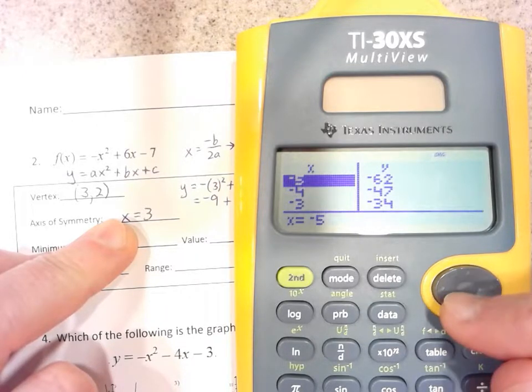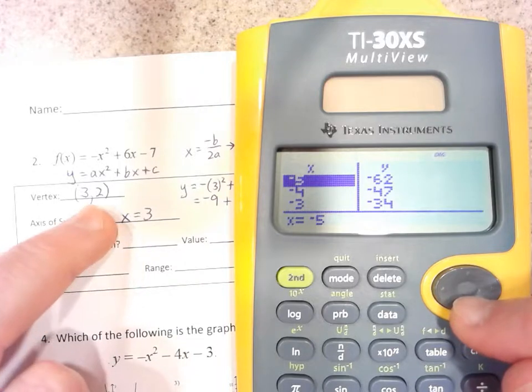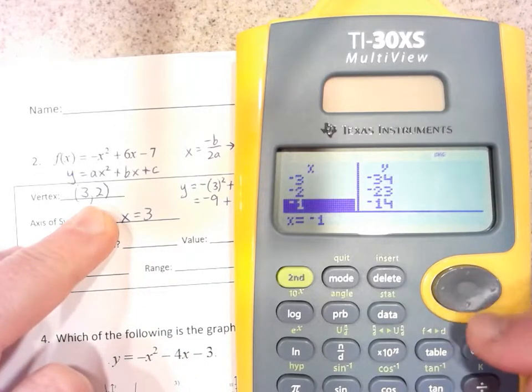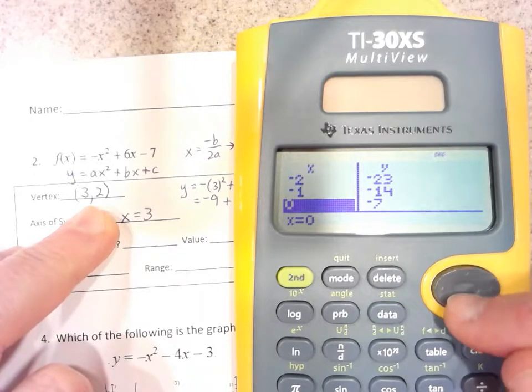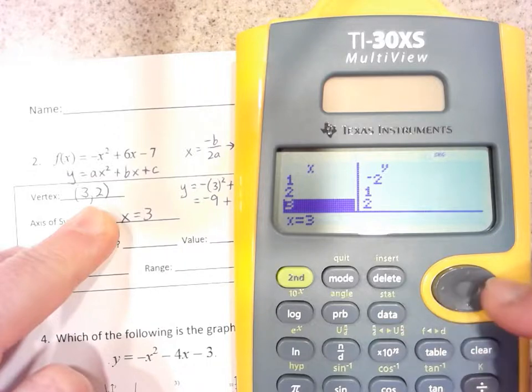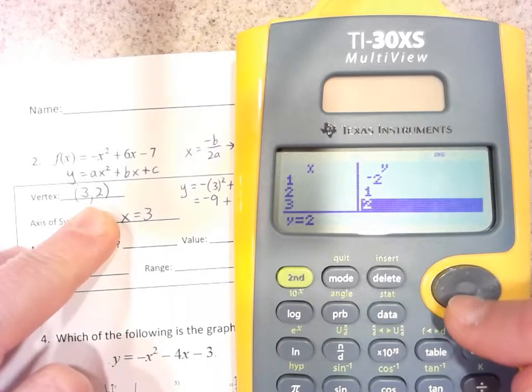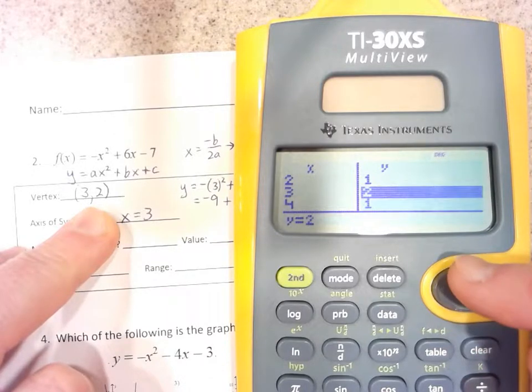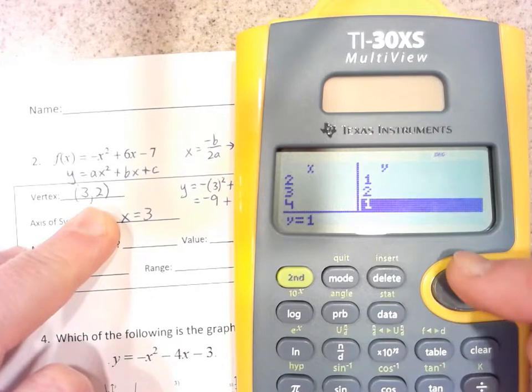And now I'm expecting 3, 2 to be my vertex. So I'm going to use the arrow key to go down until I get to 3, 2. And so the x value is 3, the y value is 2. Notice the symmetry. On either side of that 2, the numbers are the same for the y value.